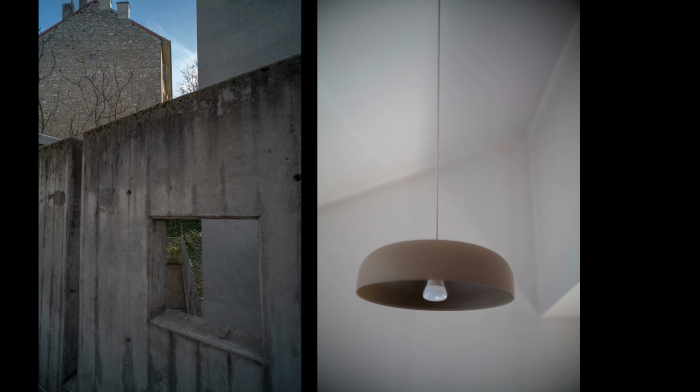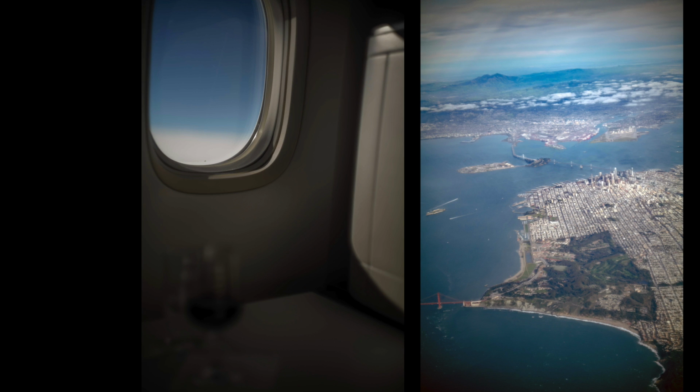I'm trying to use more of this lens, which I've had for a while, but have forgotten to use for a while too. So I took it with me. I've been on a trip to California, to San Francisco, so I tried to make the most of it. So here on the left, inside the plane, on the right, a picture from the plane window of San Francisco, the Golden Gate down below.